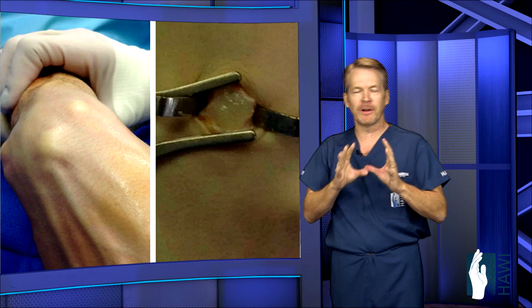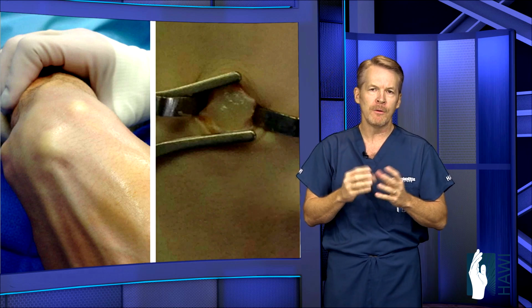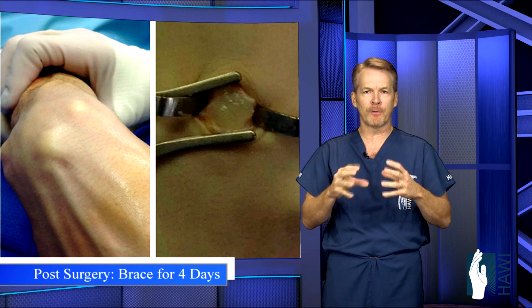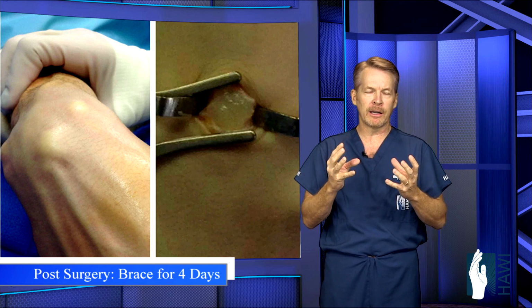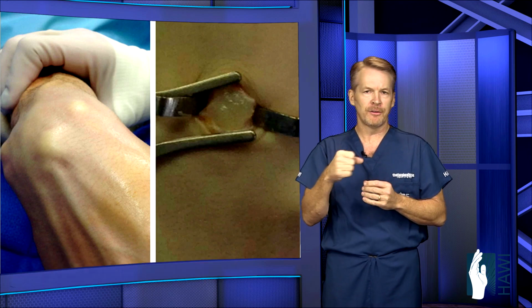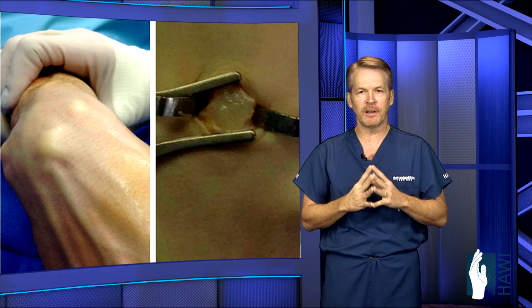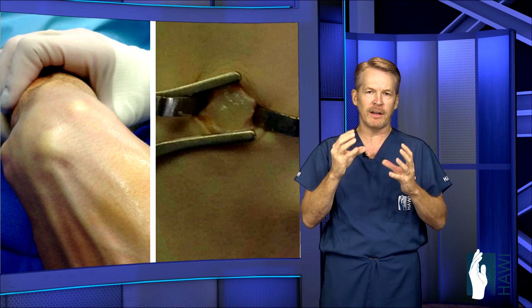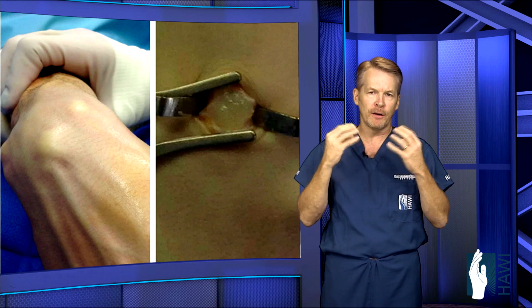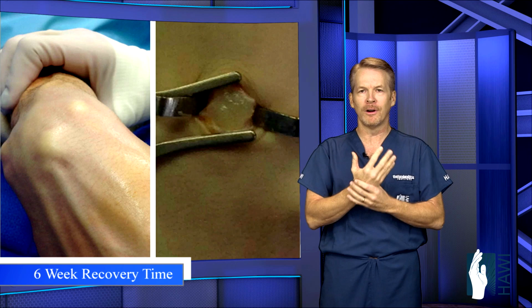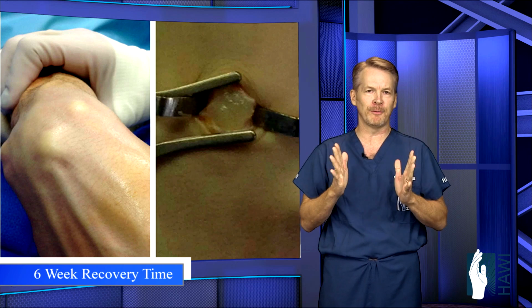So after this surgery, assuming it's just a simple cyst removal, we'll put the patient in a brace for about 3 to 4 days. The patient comes back for the initial postoperative evaluation. We take the splint off, start you moving right away. Very few pain pills are even needed following this simple 15-minute procedure. So after you come back to the office, we start rehabbing you. It's about a 6-week recovery, start to finish, before all the soreness dissipates and you're back to full activity.